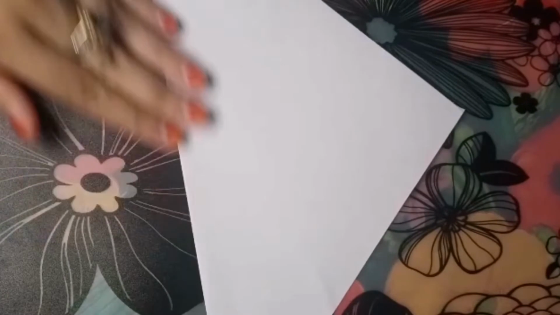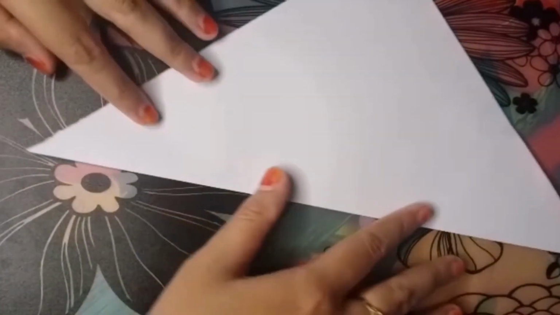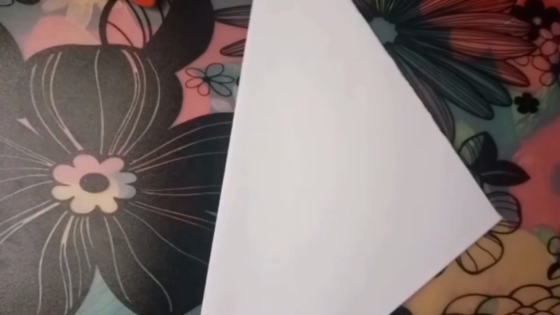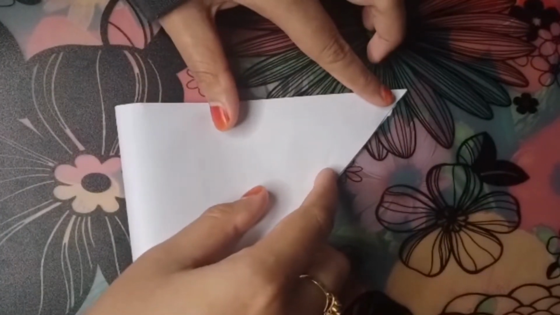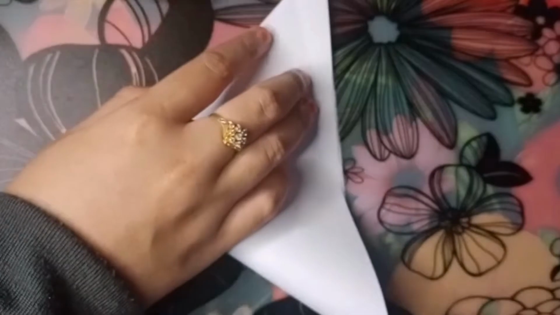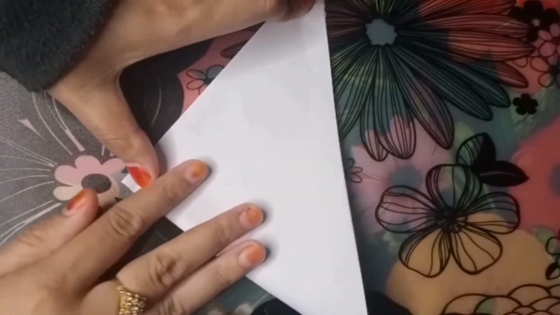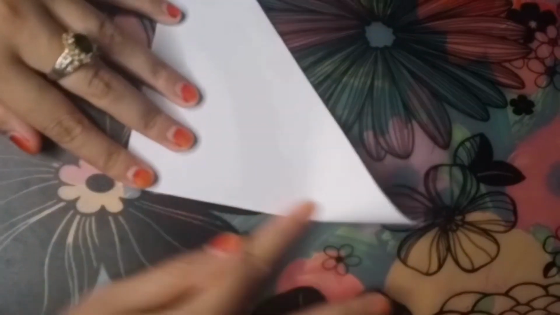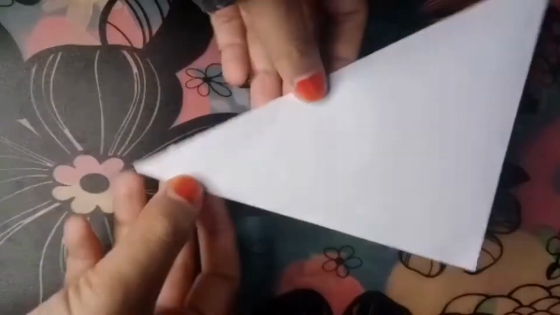Then you fold it to the triangle, okay? This you can see has become the big triangle. So you need to fold it into a small triangle like this. You see? Make sure this corner can touch this. Okay, so it will become like this.